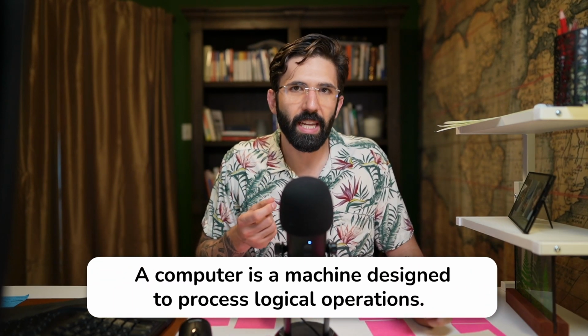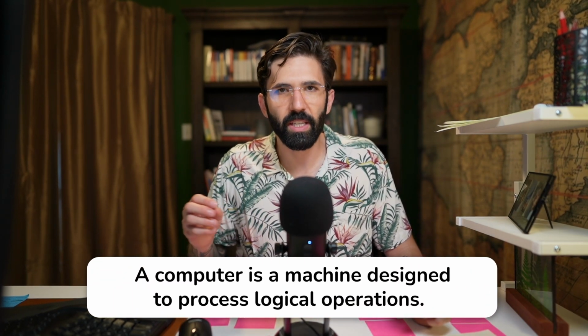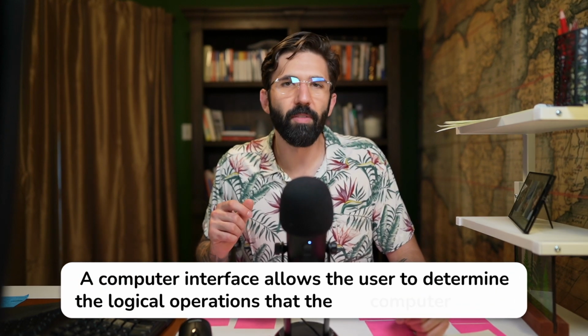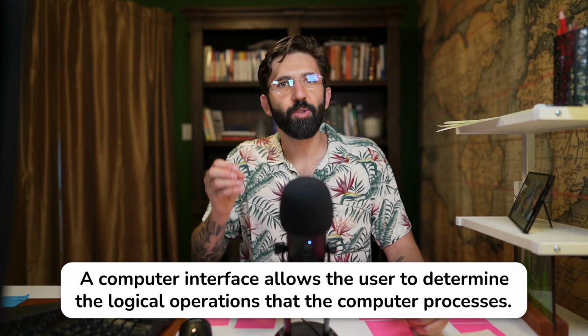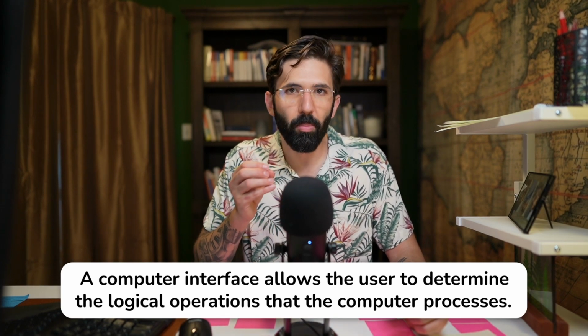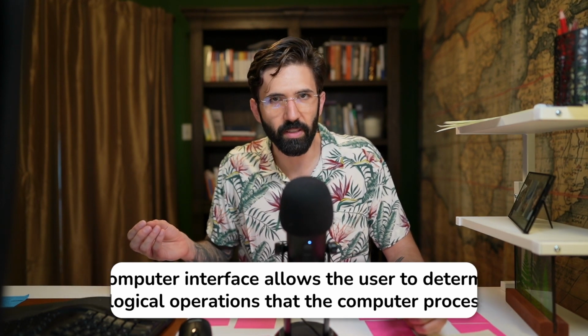Now let's talk about computers. A computer is a machine that is designed to process logical operations. Just like the pulley, just like the Keurig, just like the airplane, a computer is a machine, but it's designed for a specific purpose, and that purpose is to process logical operations. The job of a computer interface is to allow the user of the computer to determine the logical operations that the computer processes. I'll say that one more time.